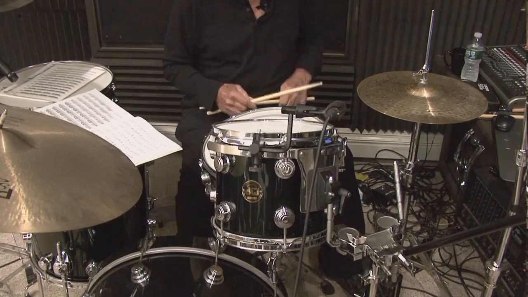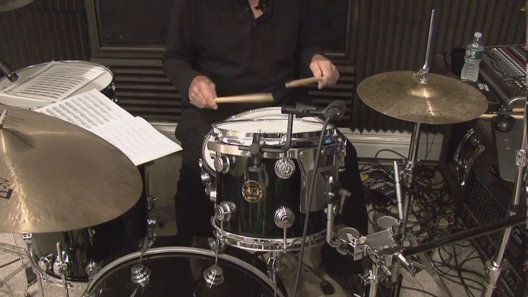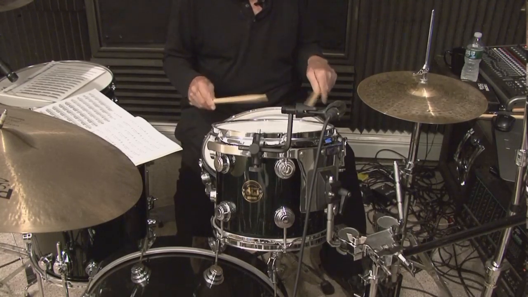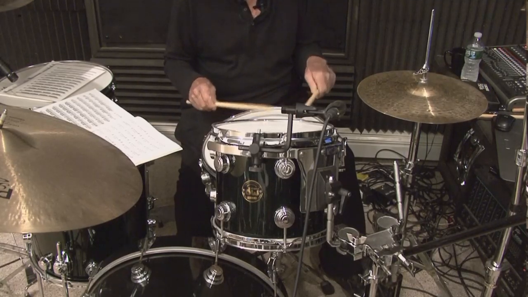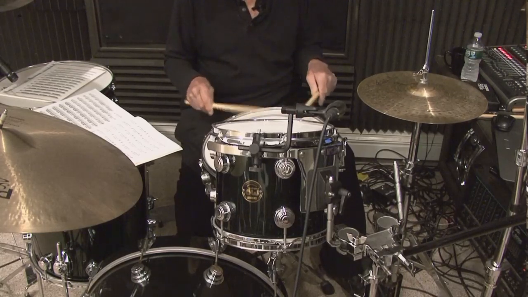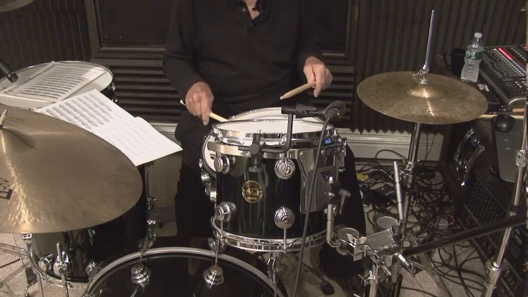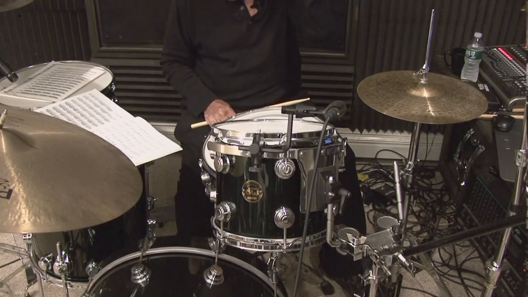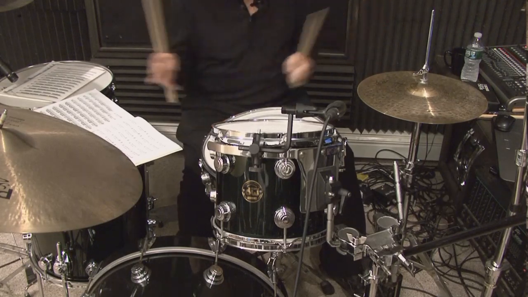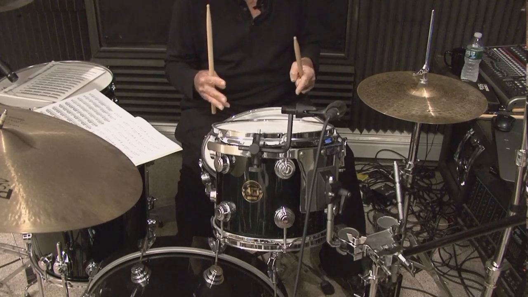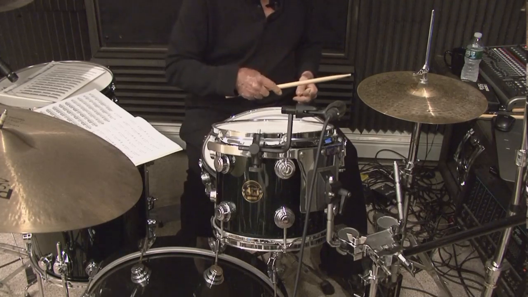I'm feeling it with my left hand right now. Let me try it this way. And that's the exercise as is. What I want to do now is tag a 4-measure vamp. So we played a line, and after we played a line, we play 16th note single strokes for 4 additional measures and back to the beginning of the line.